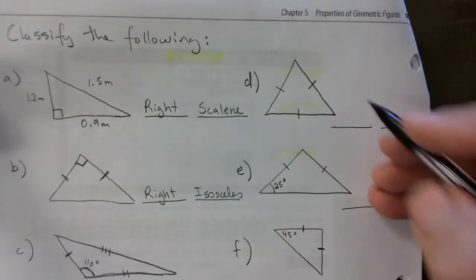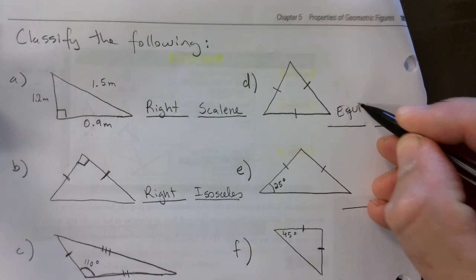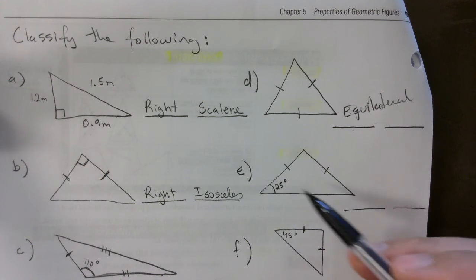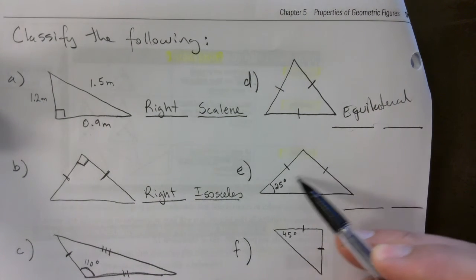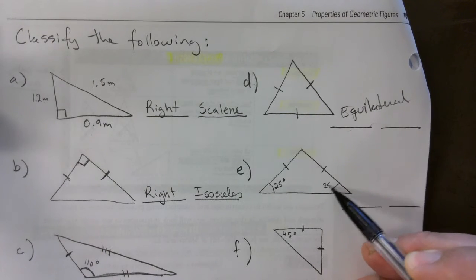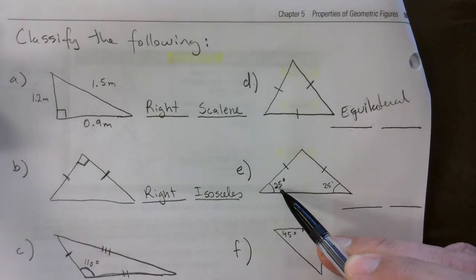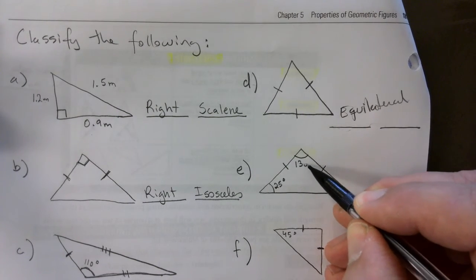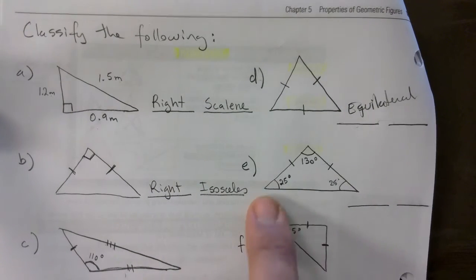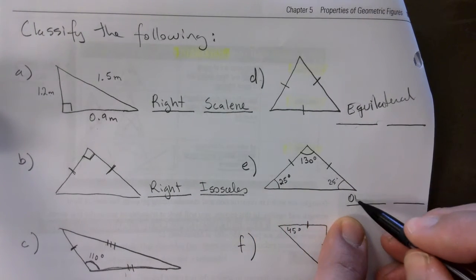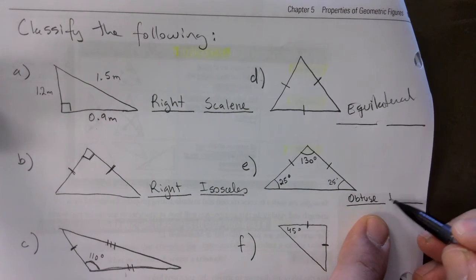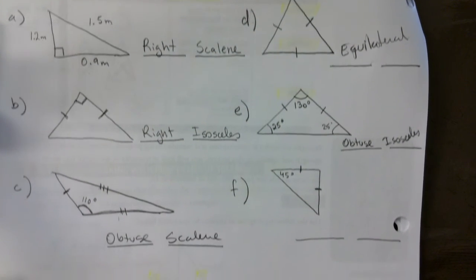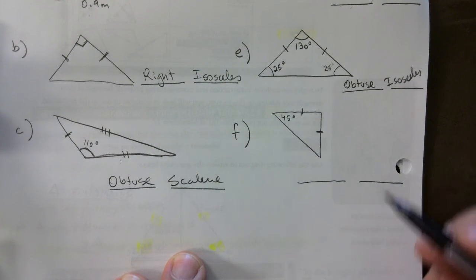Oh, the bell is going to go. This one is an equilateral. You don't have to say acute equilateral. You can just say equilateral. This one, if this is 25, then this one will also be 25 because they are the same. So 25 and 25 is 50. So this will be 130, right? Because I figured out these. So this is an obtuse isosceles. Obtuse isosceles. So a little bit of math required here and there.